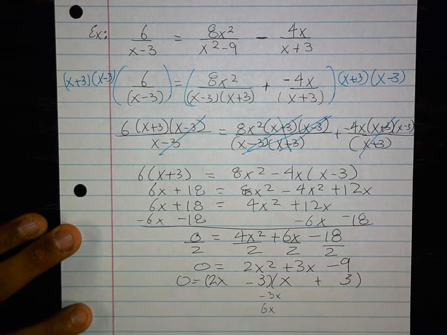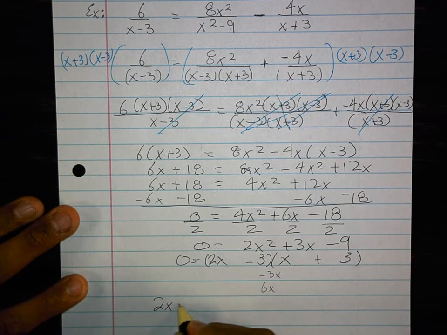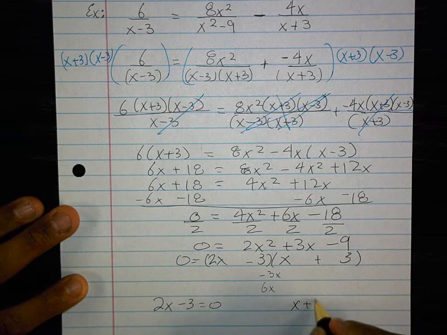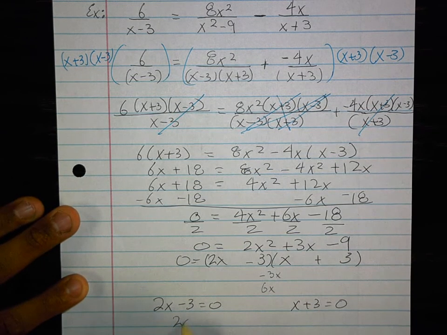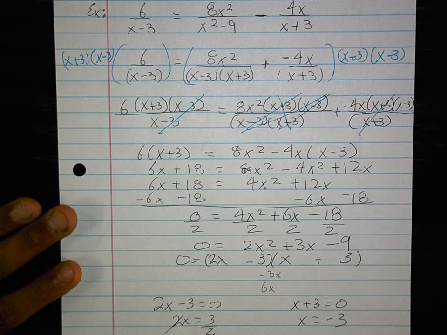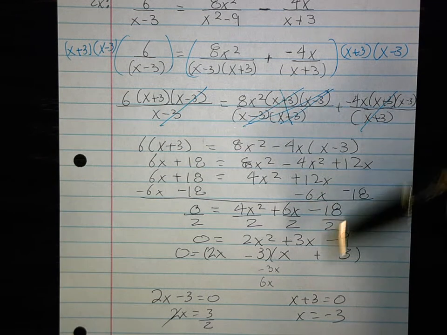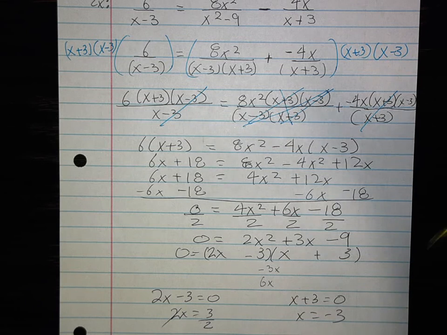So now, scooting this up a little bit more, I'm going to say 2x minus 3 equals 0, x plus 3 equals 0, and then x equals 3 halves, and x equals negative 3. So you can see here there's a lot of stuff taking place. There's a lot of different skills that we have to work on. All of our factoring, all of our solving, clearing fractions, quadratic equations, zero product property. It all comes together in this lesson.